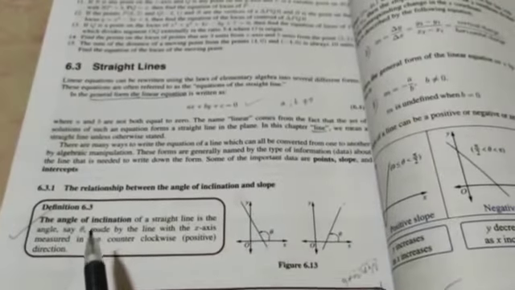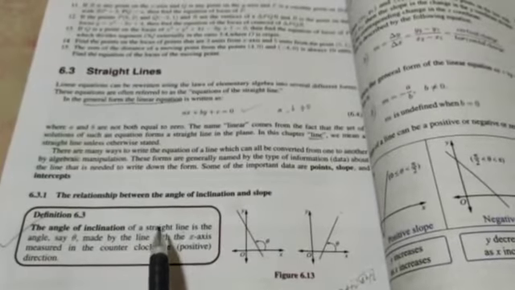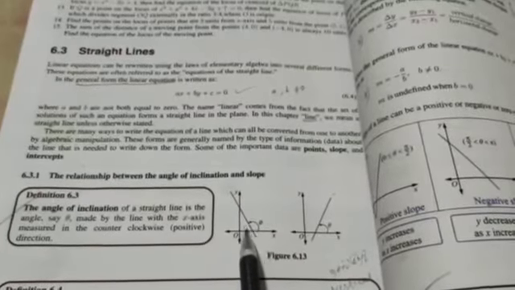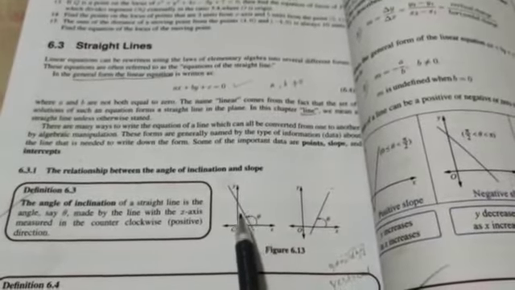First of all, you must know what is the angle of inclination. The angle of inclination of a straight line is the angle, say theta. See here you have theta, no? This is angle of inclination made by the line with the x-axis, measured in the counterclockwise, that is in positive direction. The angle of inclination is an angle which is made by one line with the x-axis and it will always be measured in the counterclockwise direction.